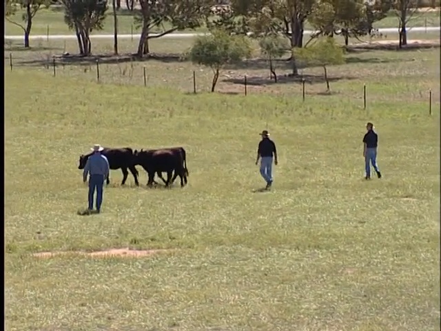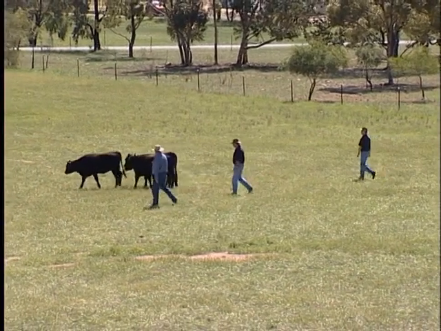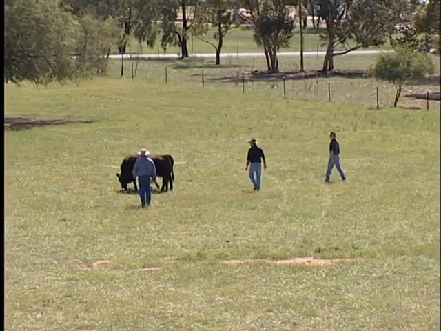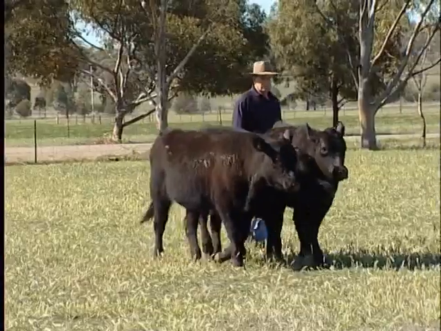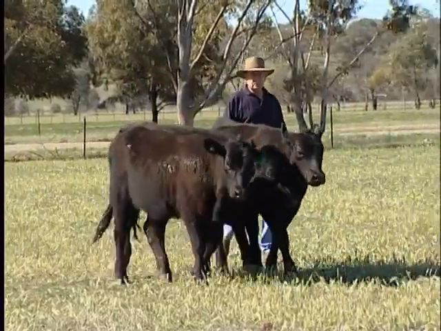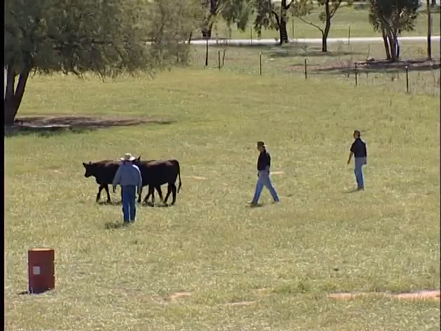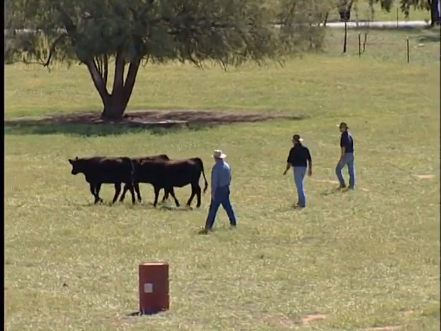The 3 handlers form the top of the T shape, the cattle the stem of the T. The handlers stay in a straight line, with the centre handler producing forward movement by remaining just inside the mob's flight zone. The outside handlers stay on the edge of the flight zone and only enter it to create sideways movement, effectively steering the cattle.